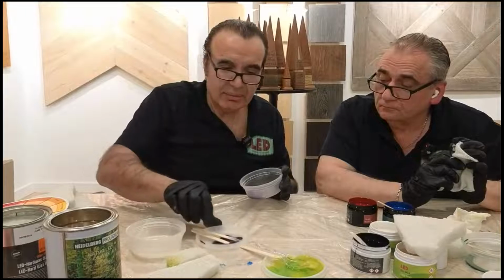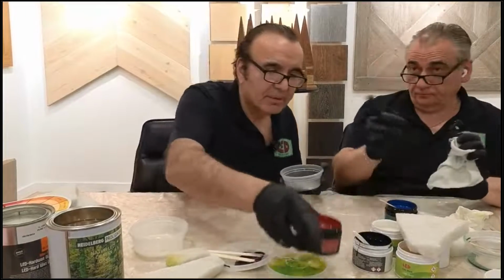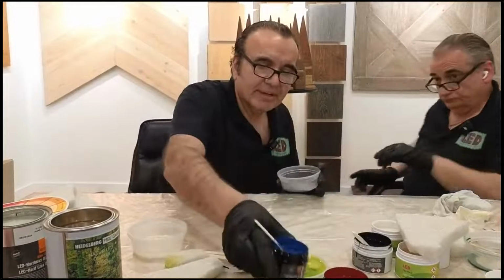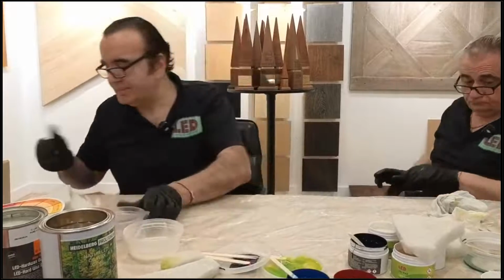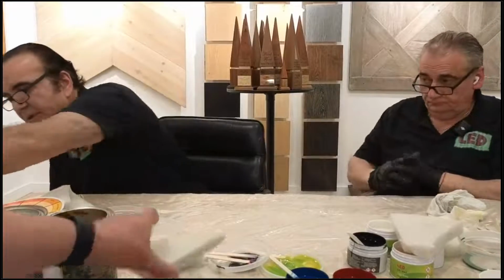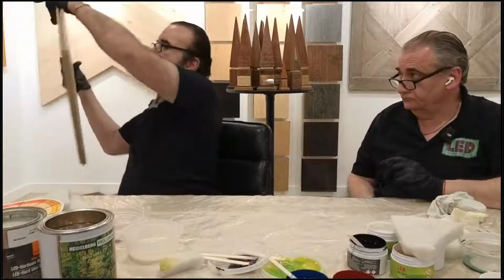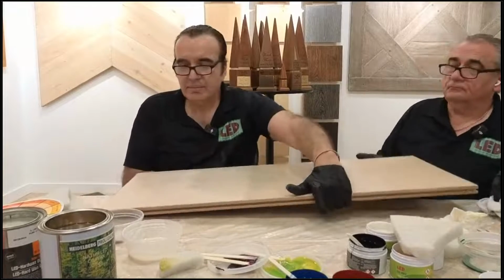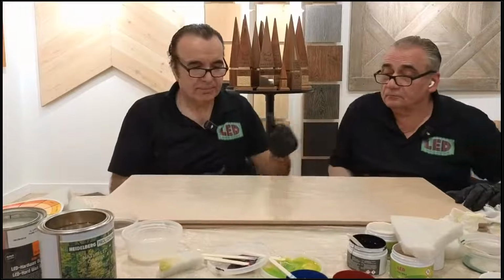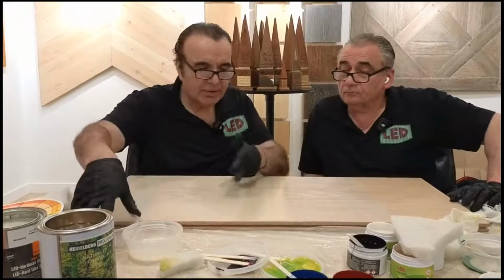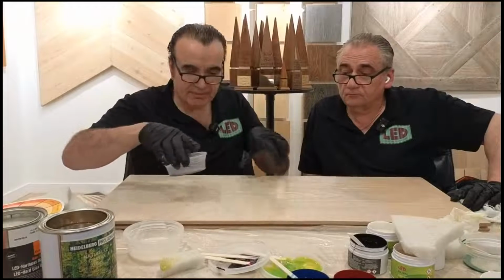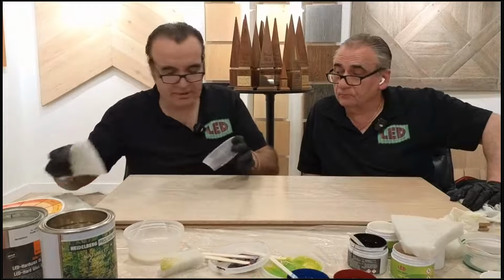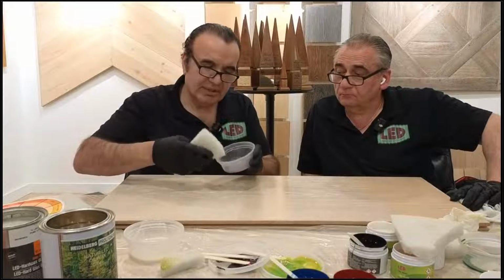Okay, so let's bring that wood back here. I'm going to put it right next to it. I shouldn't have done it fully. I want to put it right next to it so we could see.